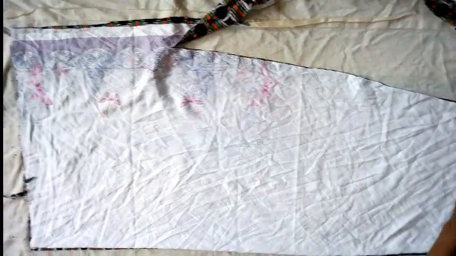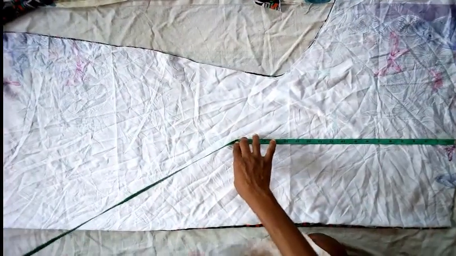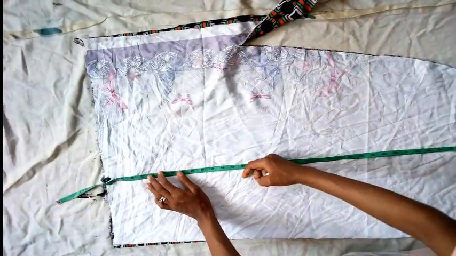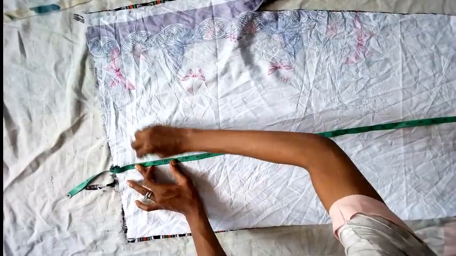I told you earlier that the main measurement here, the length is 51. So I'm going to mark it here. With the sewing allowance, I'm going to make it 52.5 here. You can see it.